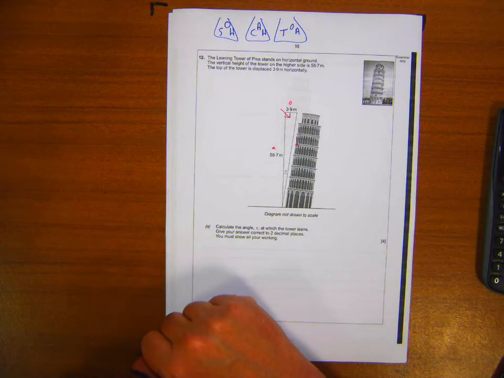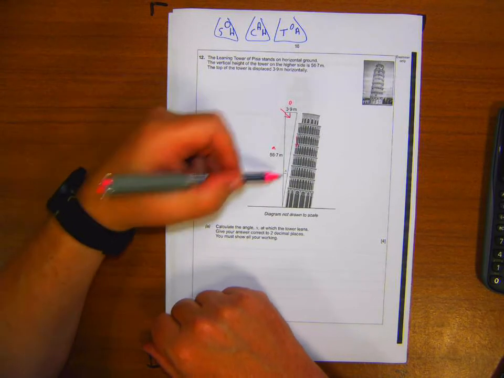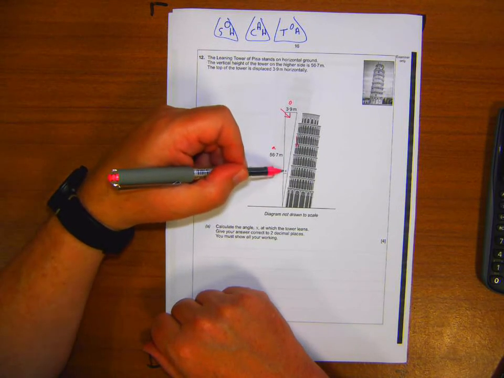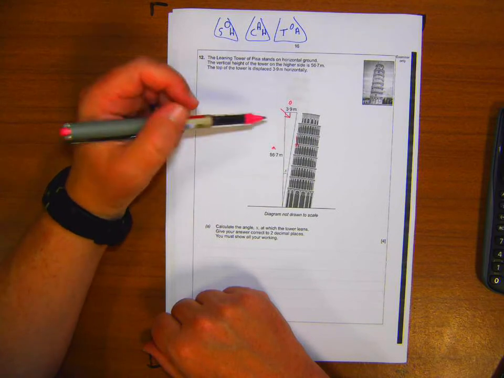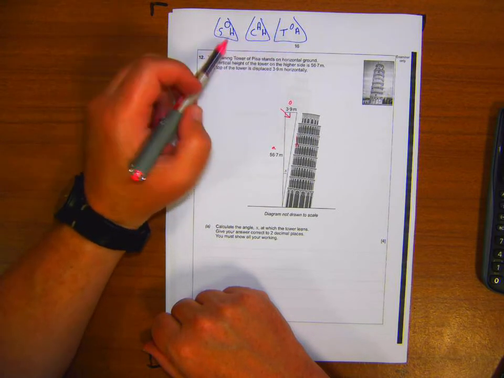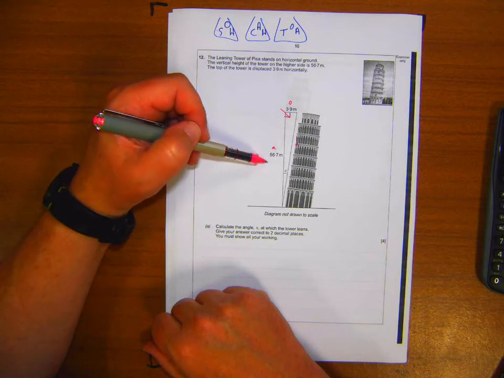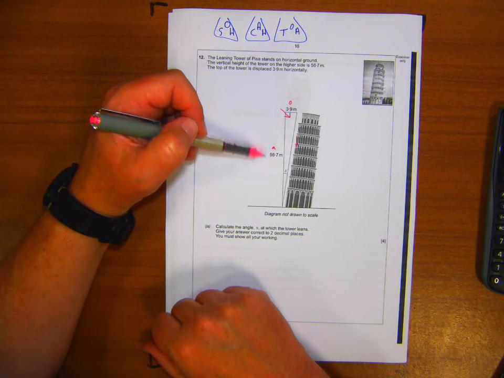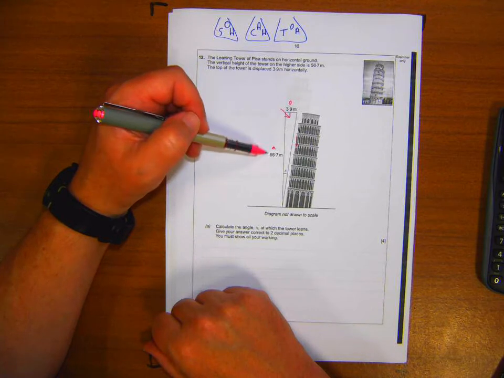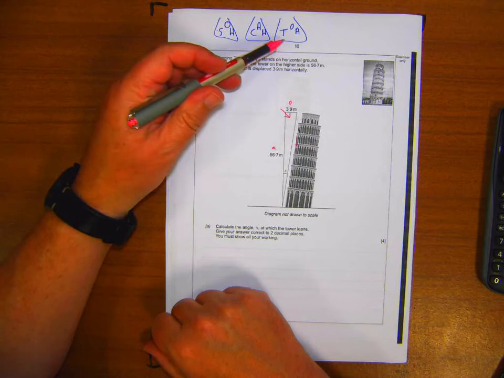Okay. Now, I need to find the angle in this one. So in order to find the angle, I need the triangle up here, which has got both of these sides in it. Okay? So it's got to have the O in it, it's got to have the A in it. So it's TOA.